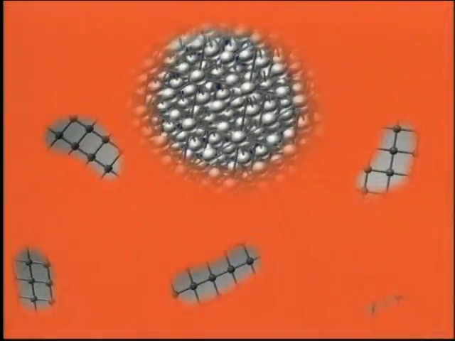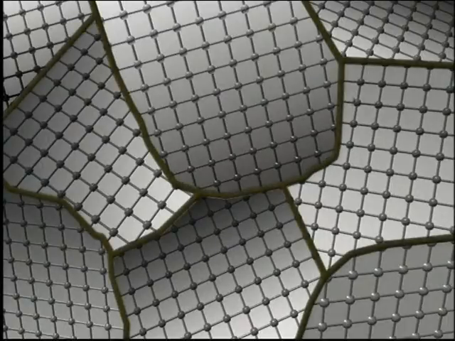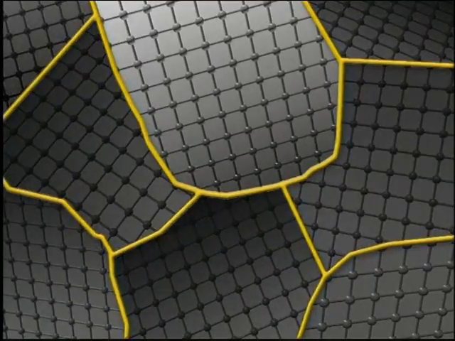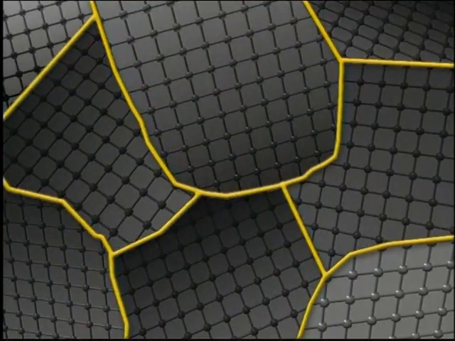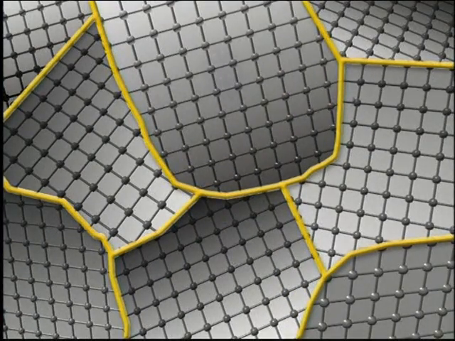As the metal cools, these crystals are confined by the adjacent developing crystals, forming grains. The line of intersection between grains is called a grain boundary. Because the grains form independently, their crystal structures develop tilted in various directions.